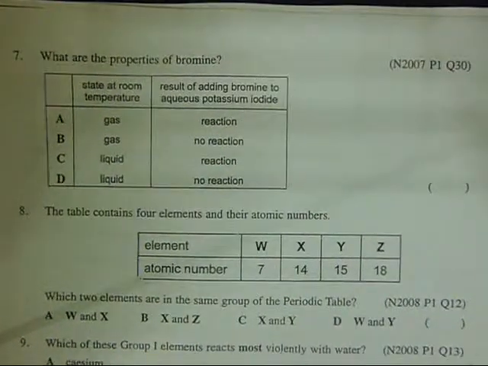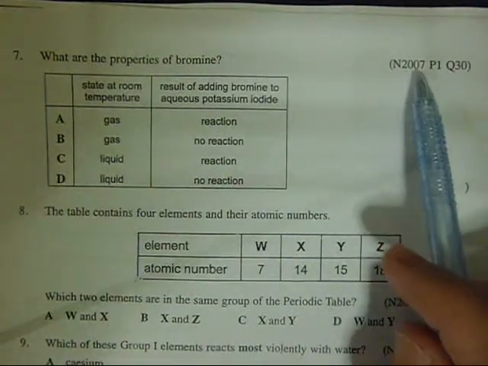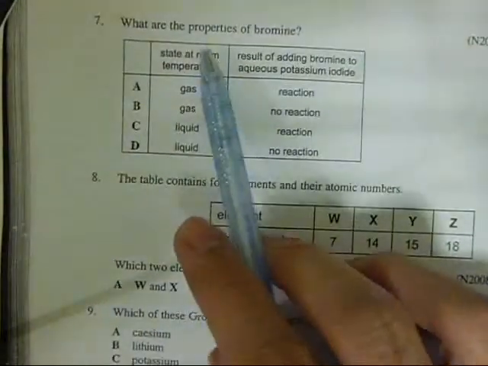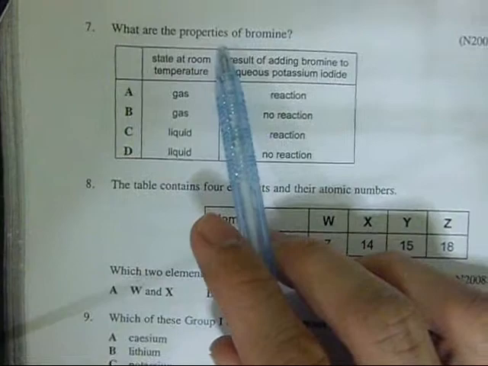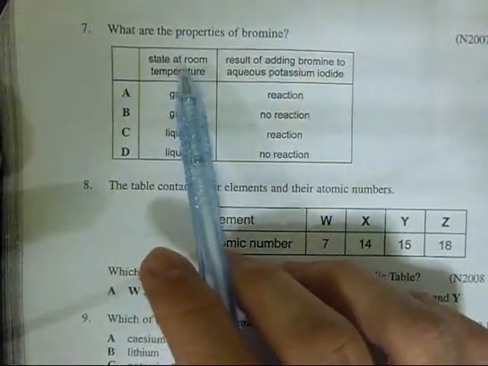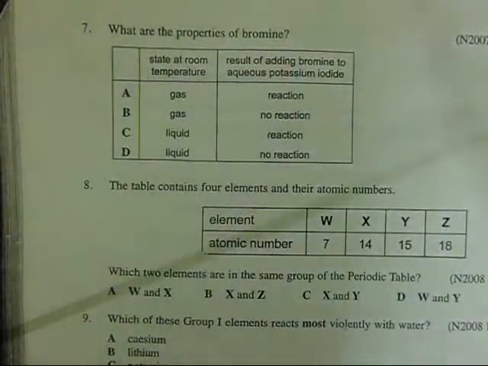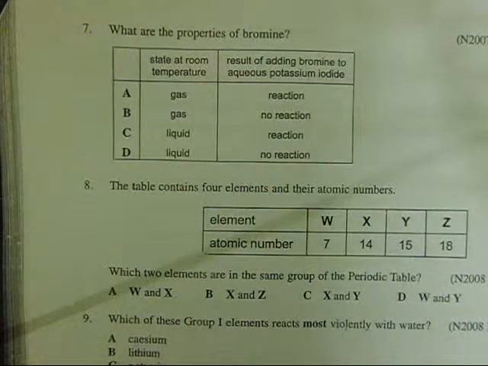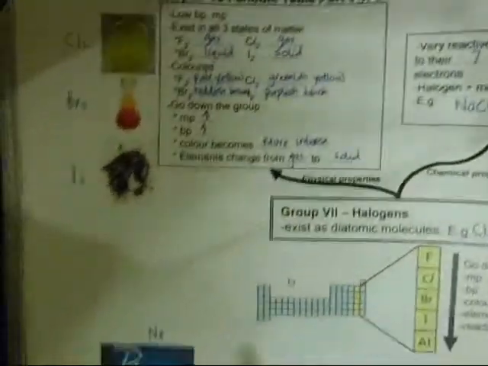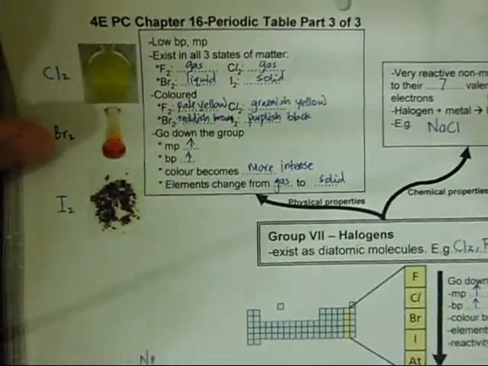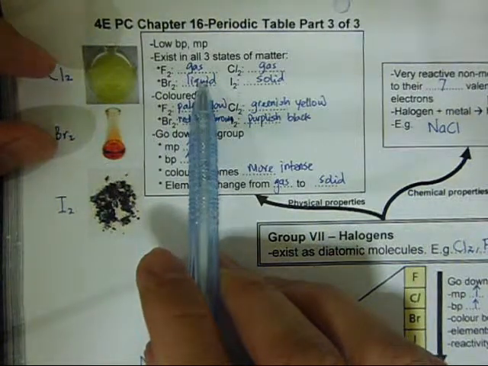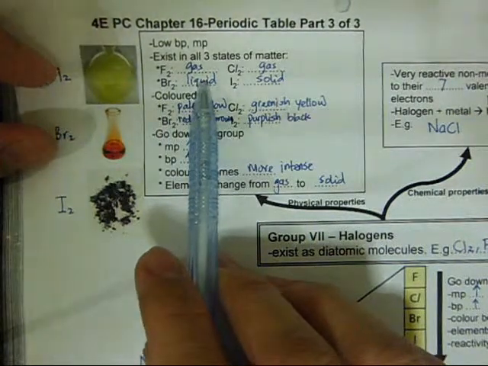Now this is November 2007, paper 1, question 30. The question is, what are the properties of bromine? First of all, you have to know the state of bromine at room temperature and pressure. From the mind map, it is clearly stated that bromine exists as a liquid at room temperature and pressure. So bromine is a liquid at room temperature and pressure.